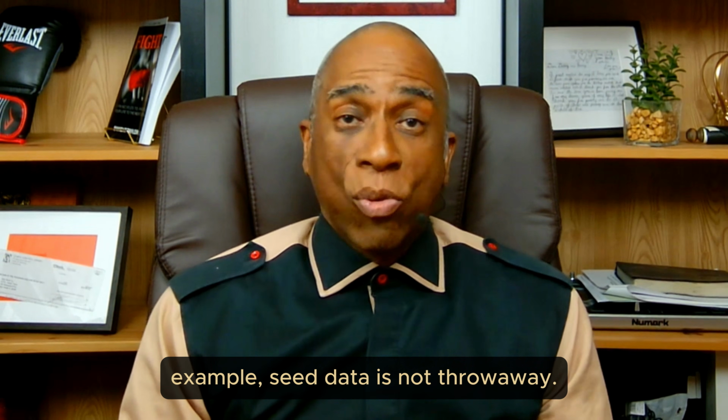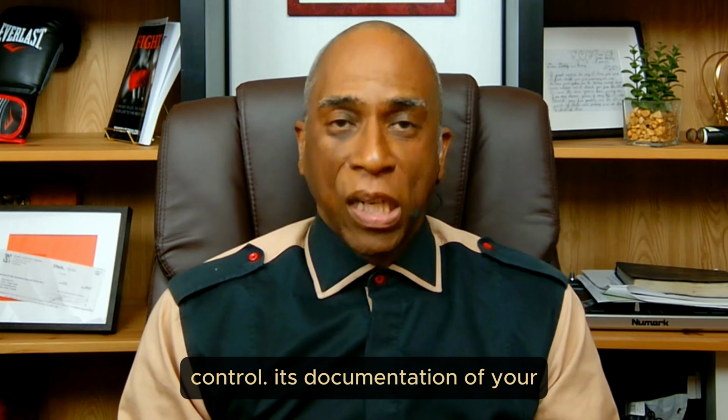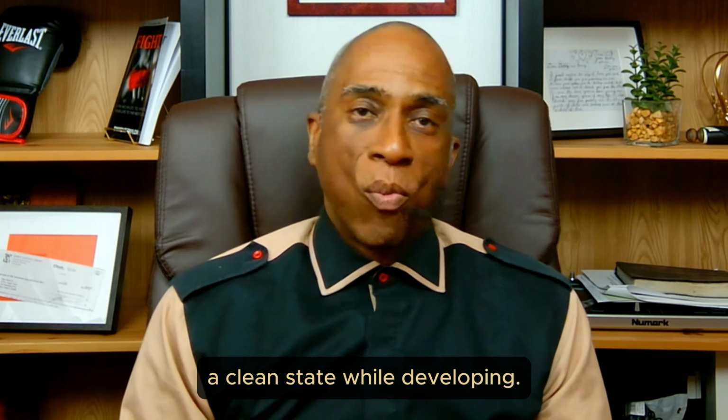Seed data is not throwaway. Keep your seed data in your source control. It's documentation of your domain and your fastest way to reset to a clean state while developing.